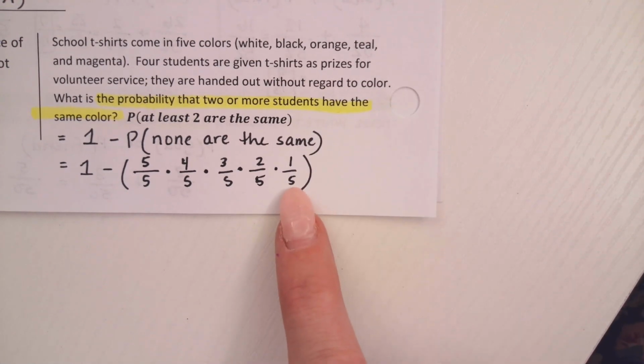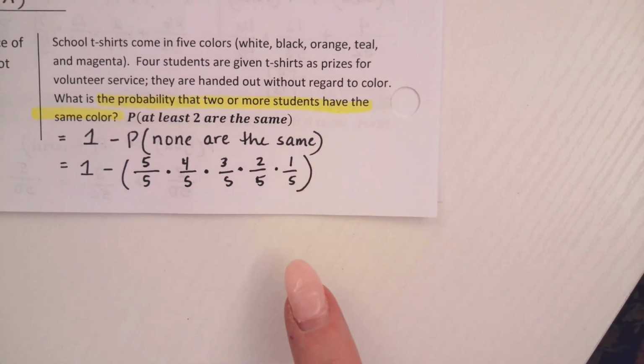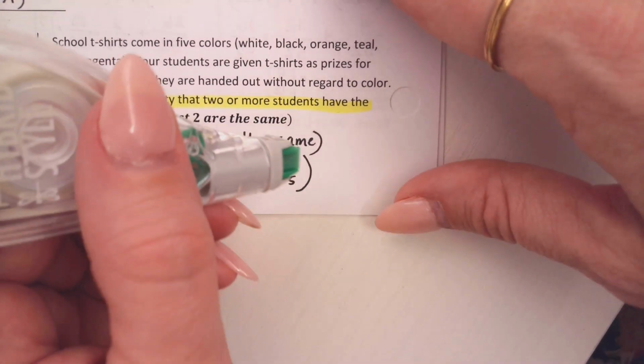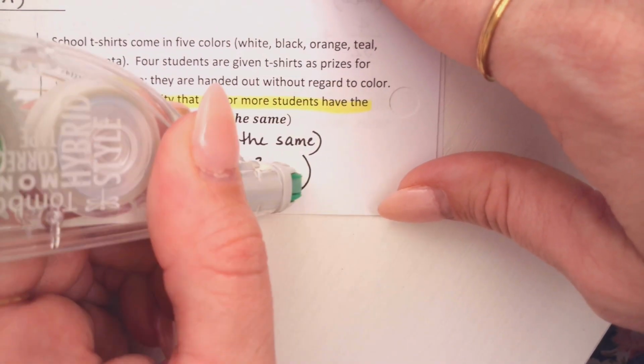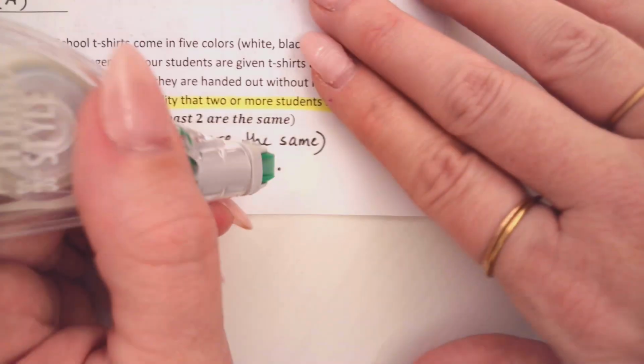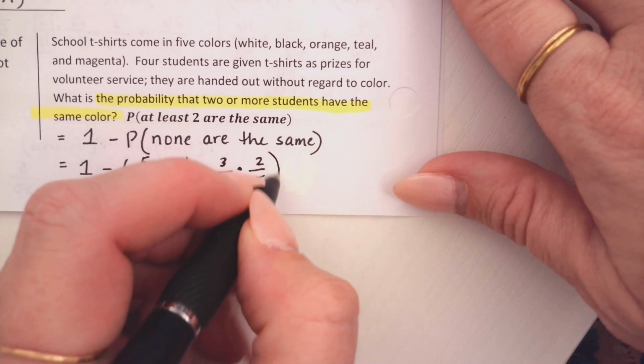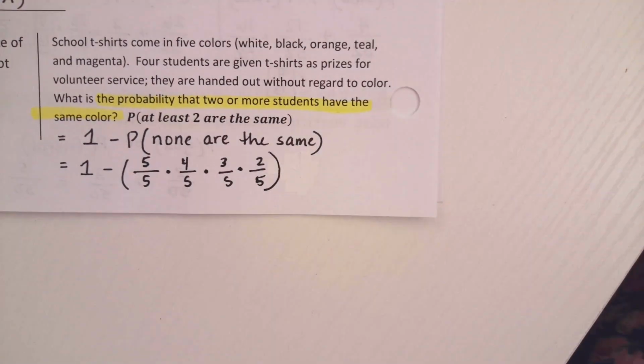I don't need this last guy. I don't need that extra one. There were only 4 students. I thought there were 5 students for those 5 shirts. All right, let's adjust it.